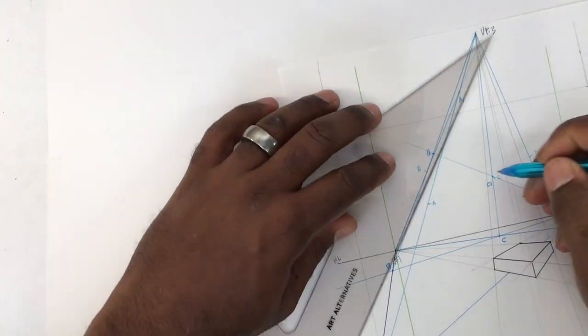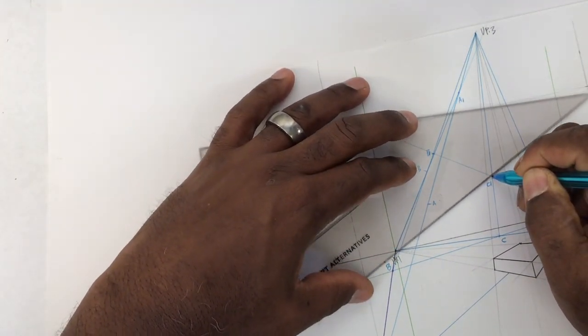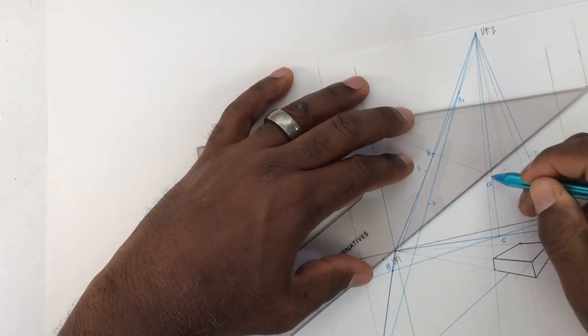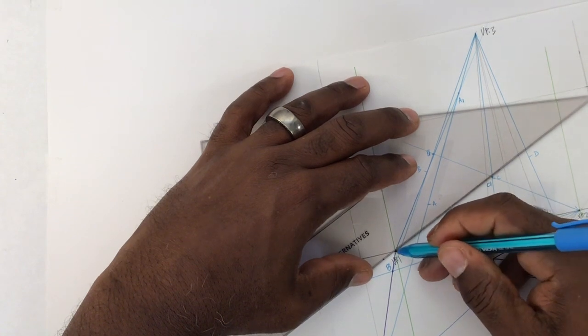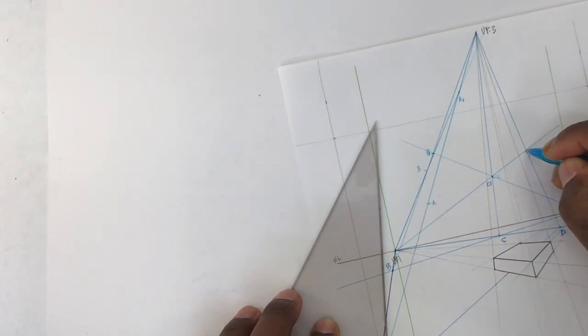Okay, so I've got A1 and C1, and I'm gonna strike a line from vanishing point 1, which is this, through C1 to give me D1. I'll put D1 right there.